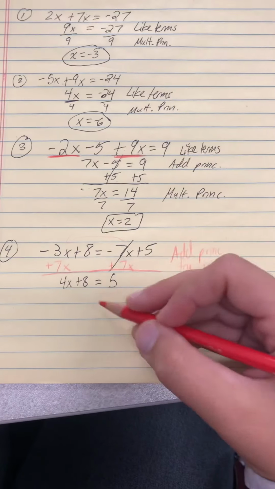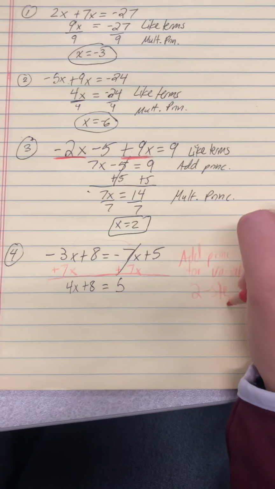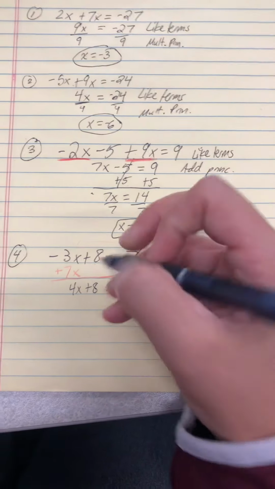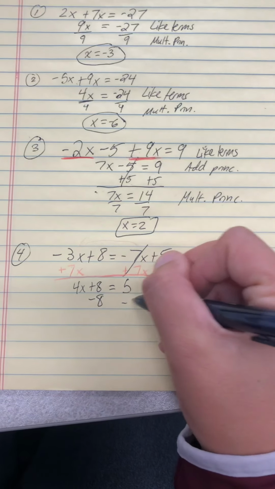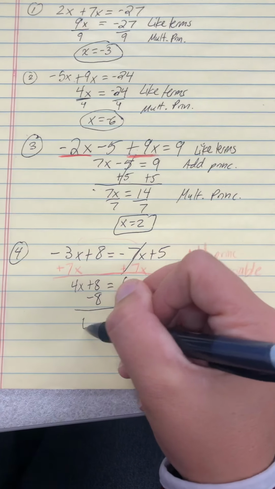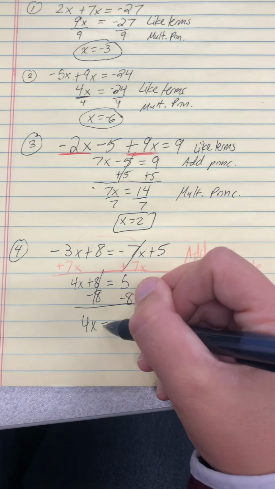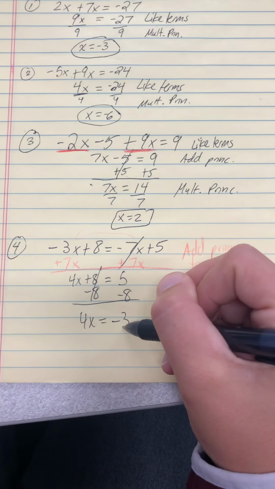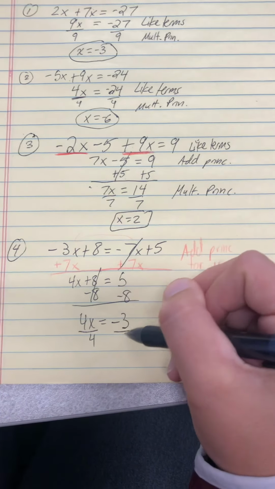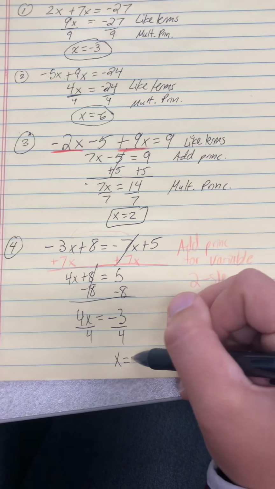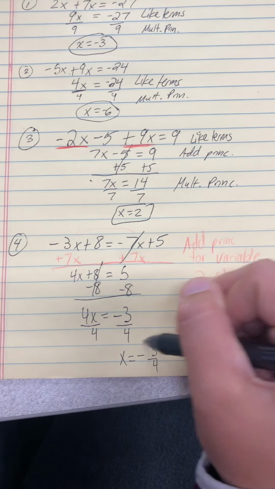Now from here, once I get to this step, it is just a two-step solve. So you should be a little bit quicker here. I subtract 8 from both sides. 4x equals, that gives me -3. 4 is next to x, so I divide. And so here's my answer of -3/4.